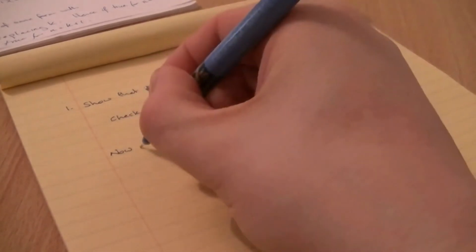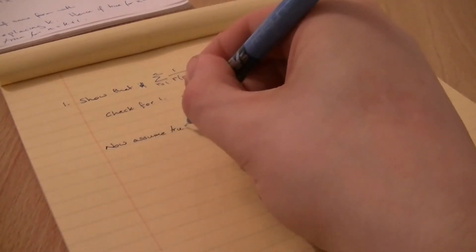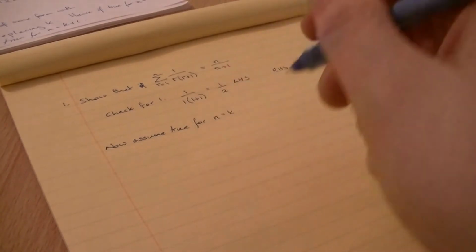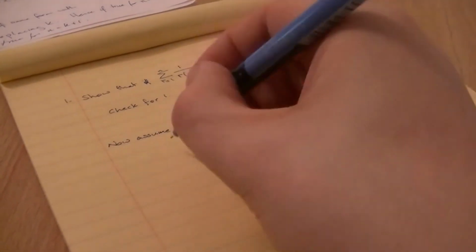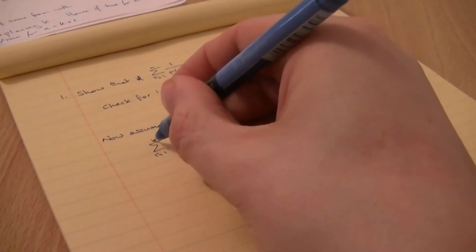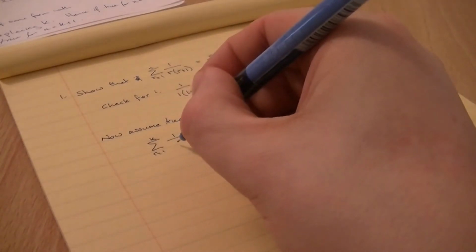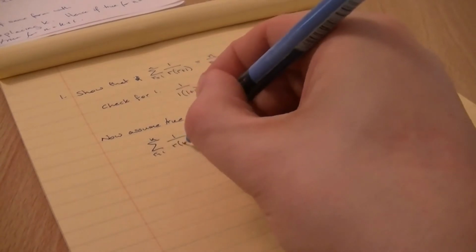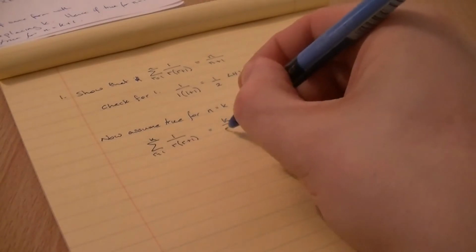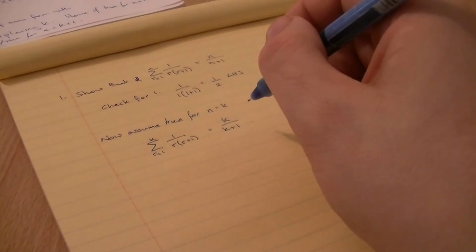So now we're going to assume true for n equals k. So what you're going to have is sum of r equals 1 to k, 1 over r times r plus 1 equals k over k plus 1.